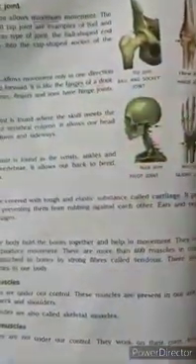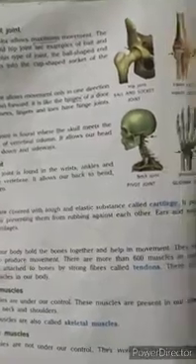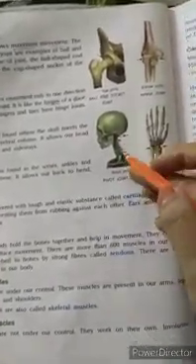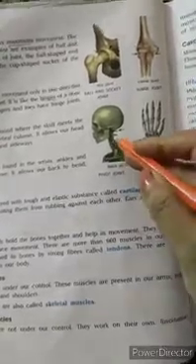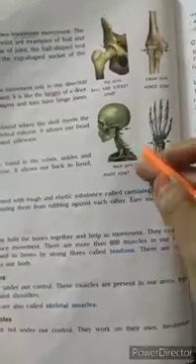In the same way, we find this in the ankles and vertebrae, because the gliding joint is found in the vertebrae. This is the vertebrae, and we find gliding joint in the vertebrae. That's why we are able to bend or move back.